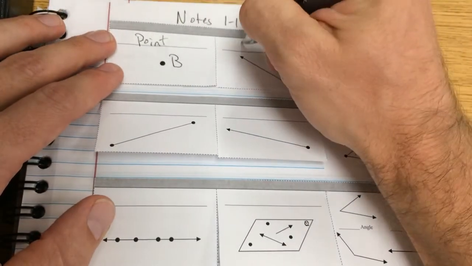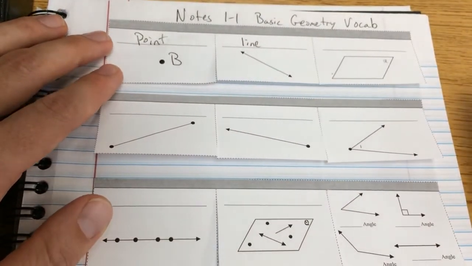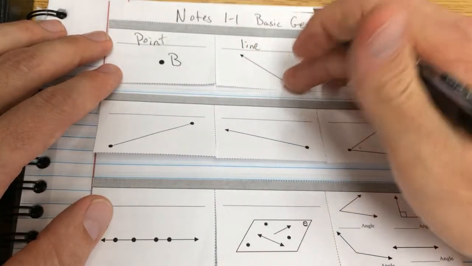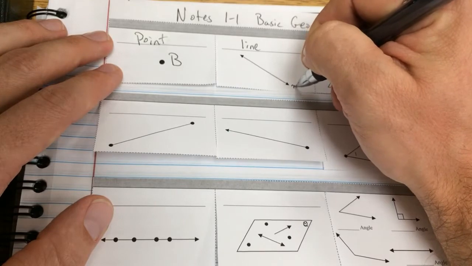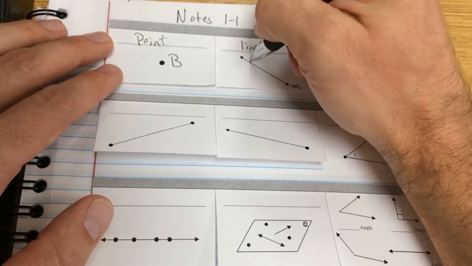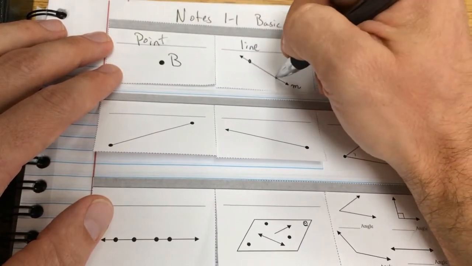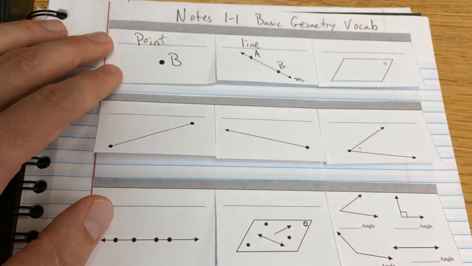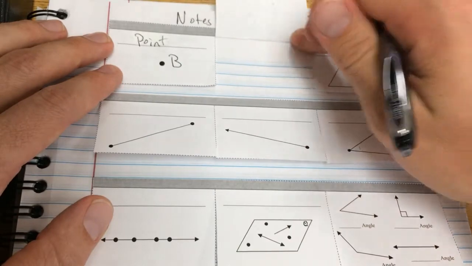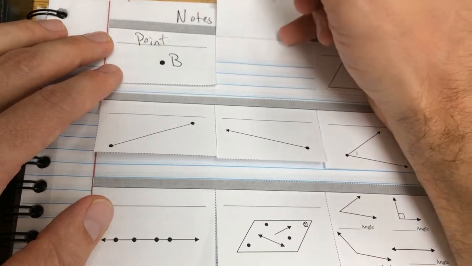All right. Our next flip is a line. And on a line, you're going to see several things. At one end of it, you might see a lowercase cursive letter, so I'll put a cursive M. But then on that line, we know that a line has to be made up of 2 points. So I'm going to put the letters A and B. When I flip this up, we can notate this one of a couple ways.